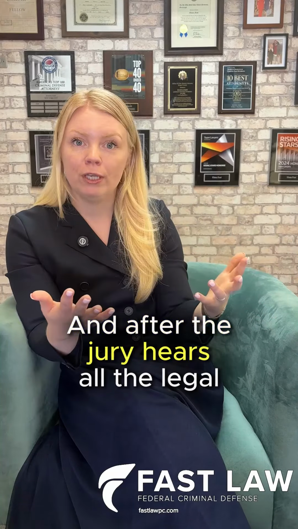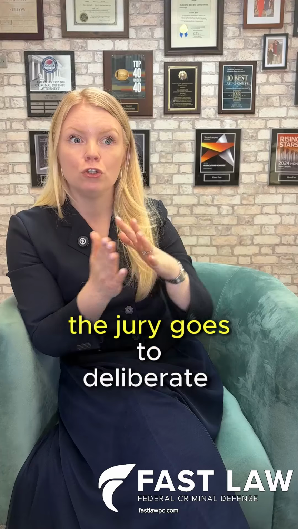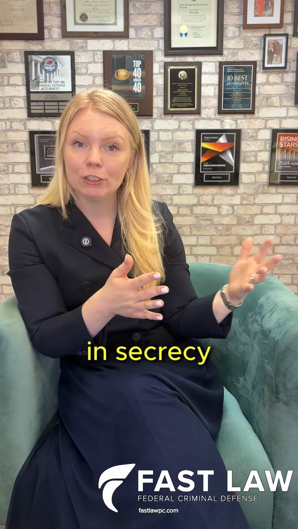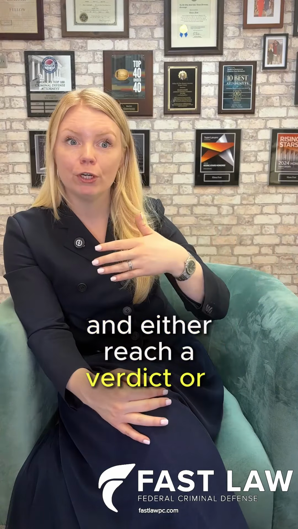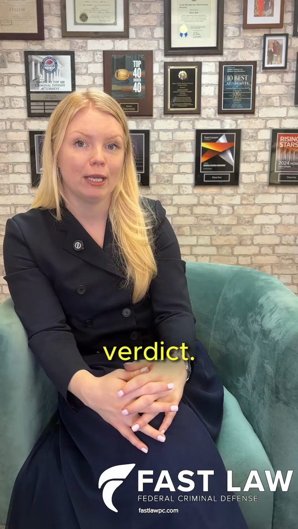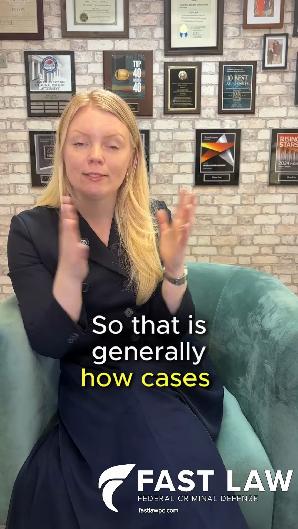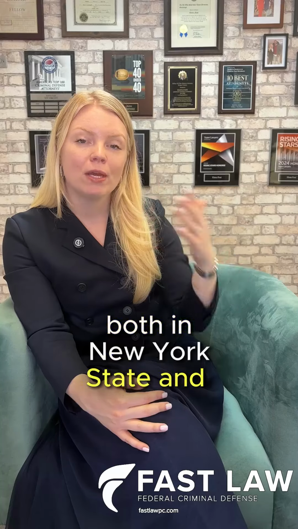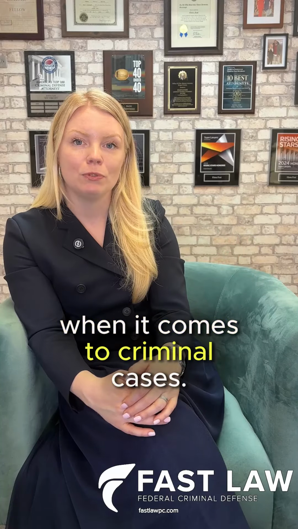And after the jury hears all the legal instructions, the jury goes to deliberate in secrecy and either reaches a verdict or tells the judge after however long that they've been unable to reach a verdict. So that is generally how cases work, both in New York State and also in the federal courts when it comes to criminal cases.